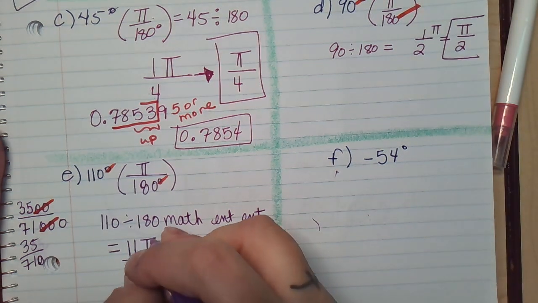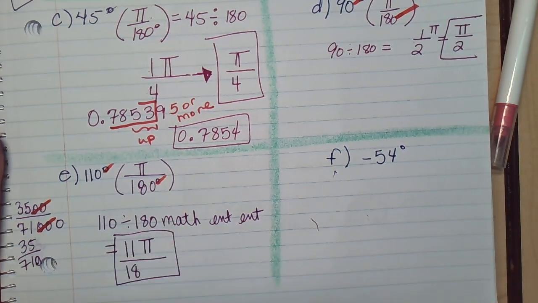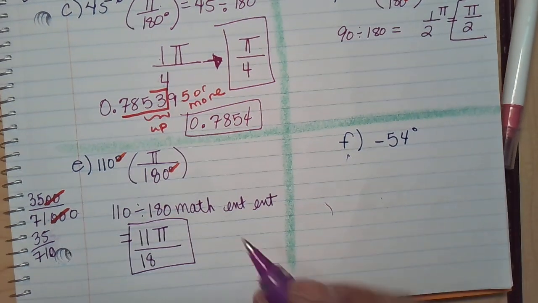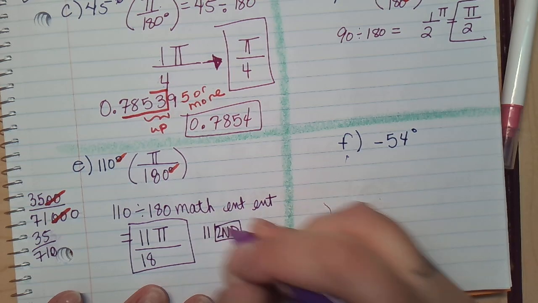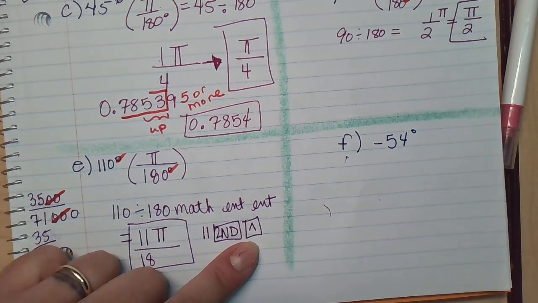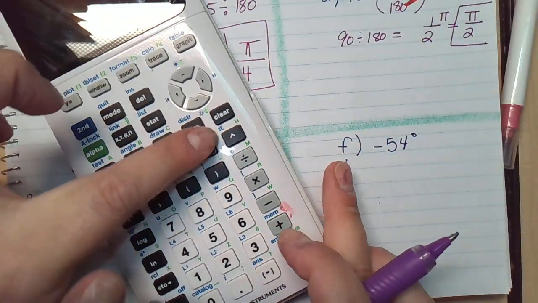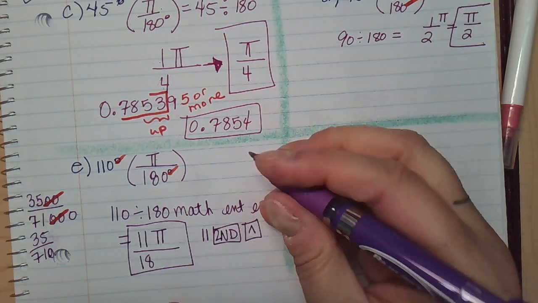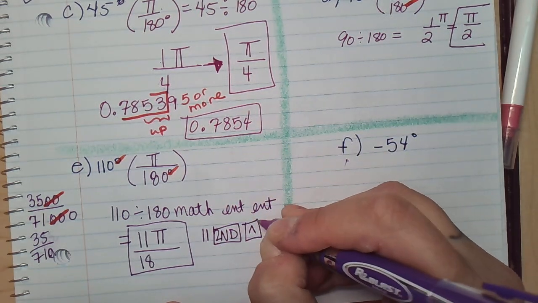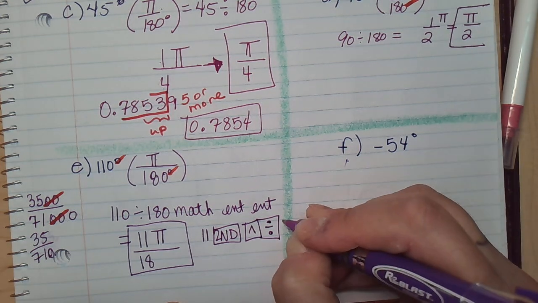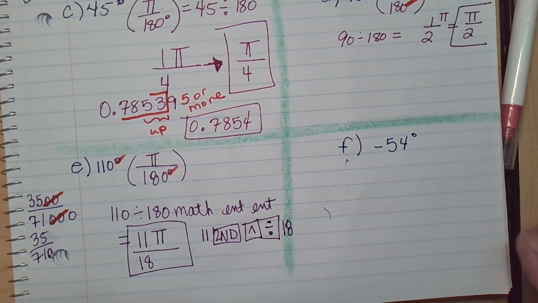And then we're going to slap a pi on that. To put it in the calculator, we've already shown you that, but you press 11, second, and then the caret or that circumflex symbol. That'll get you the pi, and then you press the old school division button, divided by 18. And that should get our decimal.